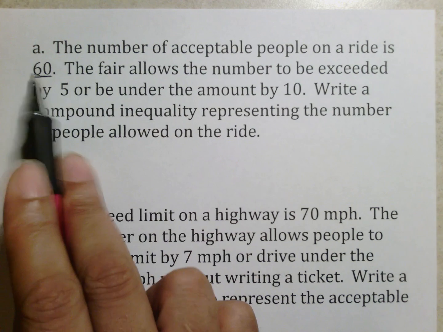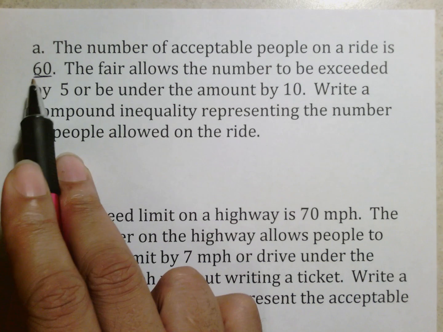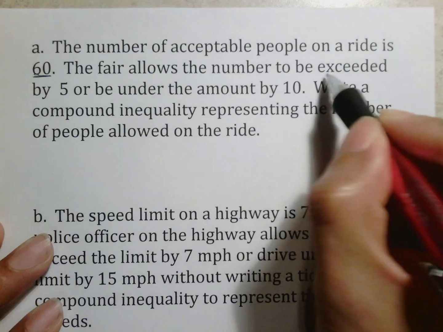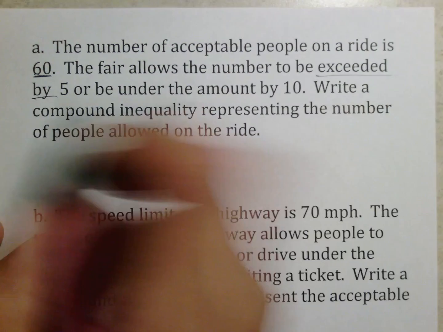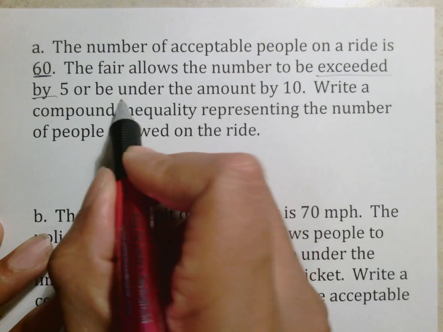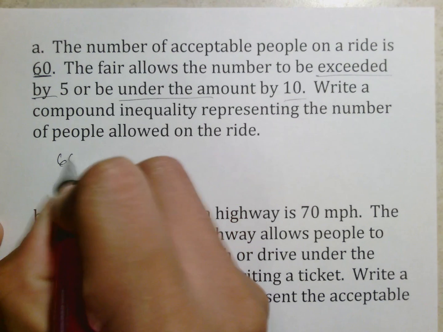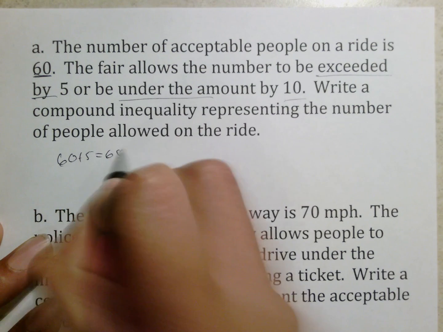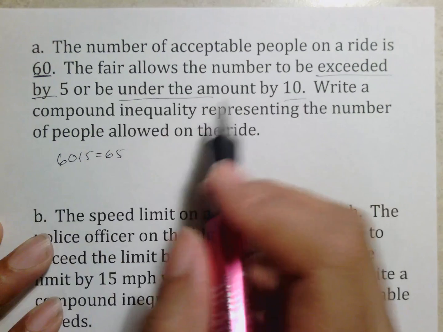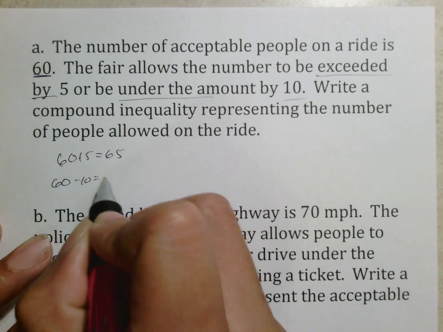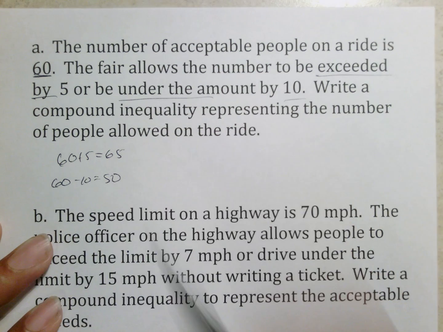But of course, you won't always just have 60, and you know this whenever you go to that. So what the fare says is that you can exceed, which means go over by 5, or you can be under by 10. And so what you do is you look at 60 plus 5 gives me a number of 65, because that would be exceeding by 5. You can be under by 10, so you would look at 60 minus 10, which is of course 50. And so that is your range.